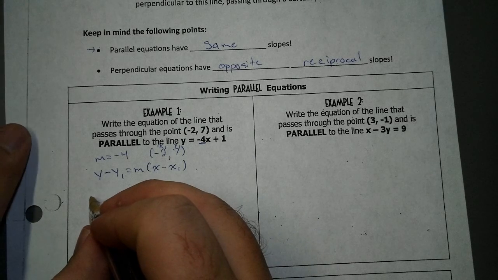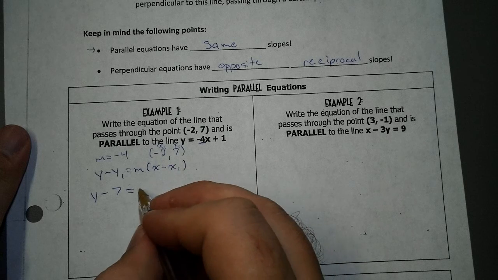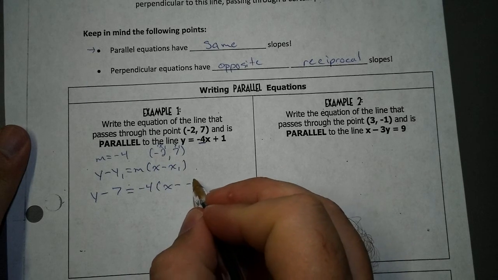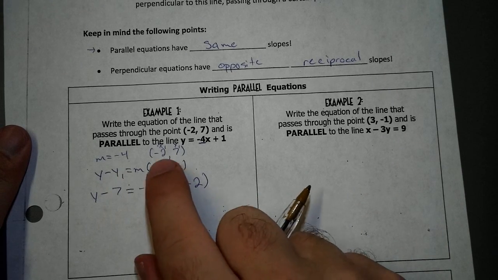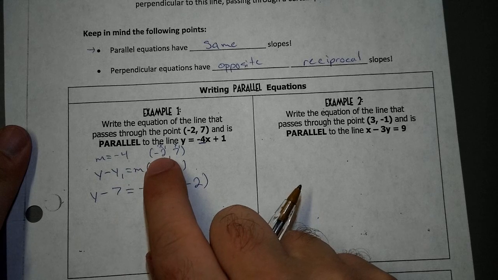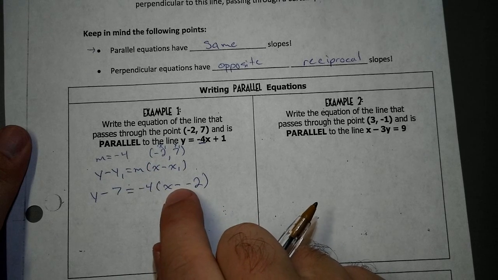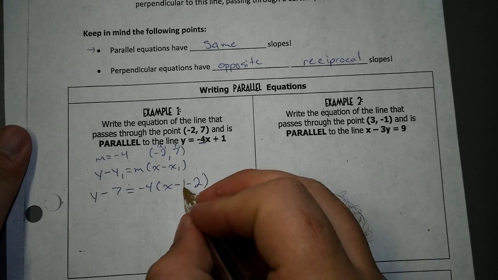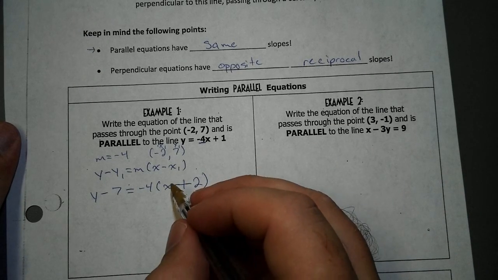So for this problem, it'll be y minus 7 equals -4, parentheses, x minus, and that's going to be a -2. Please, since minus is part of the equation, write it in each time, and then whenever you get a negative, you're going to get minus next to a negative. So for this minus next to a negative, that's the only time we change it to plus. After you've done that, distribute.